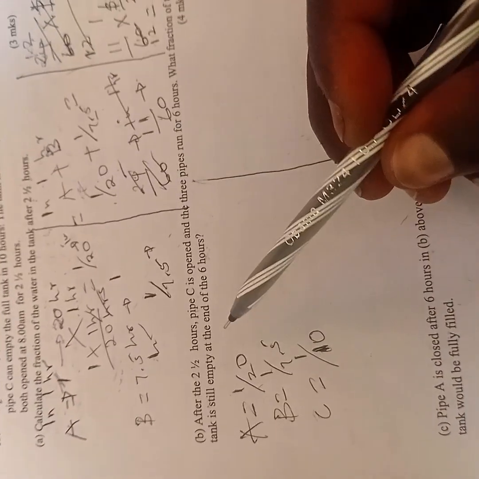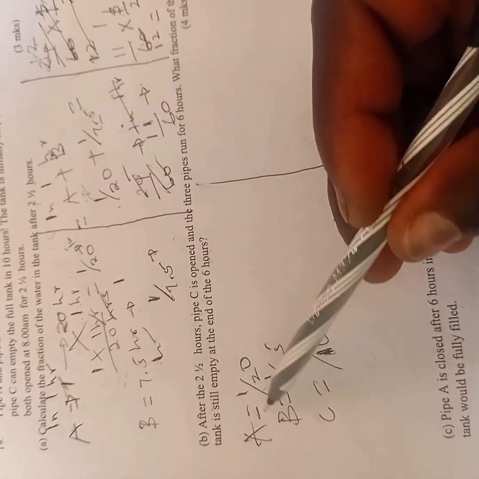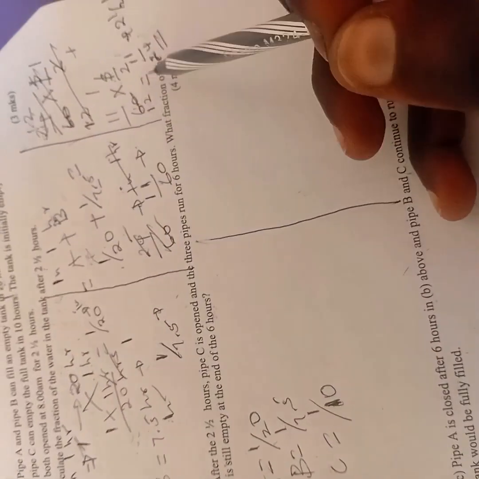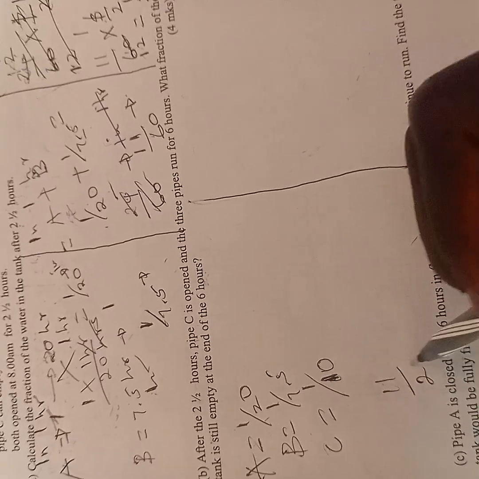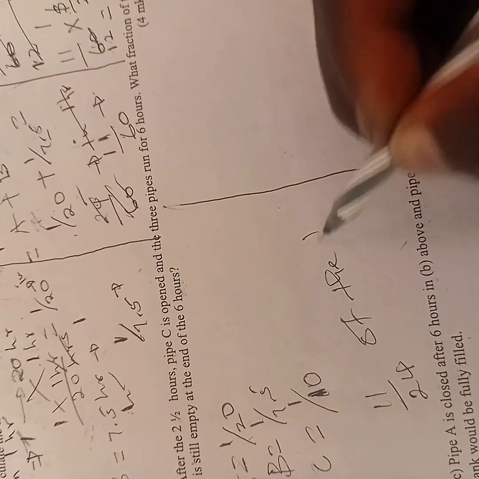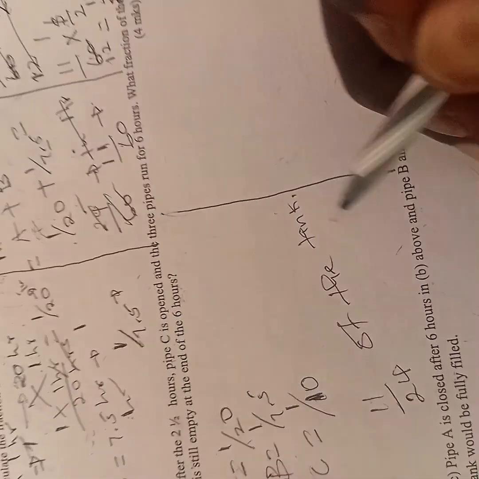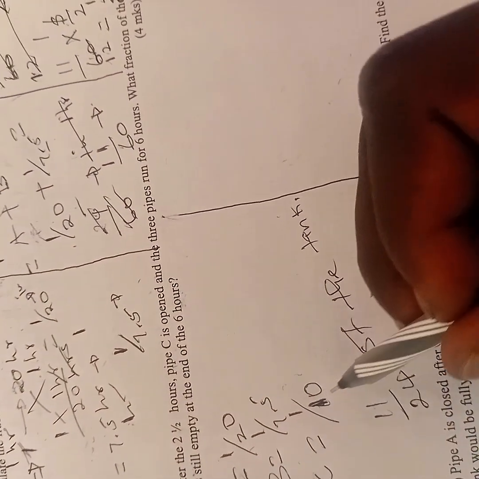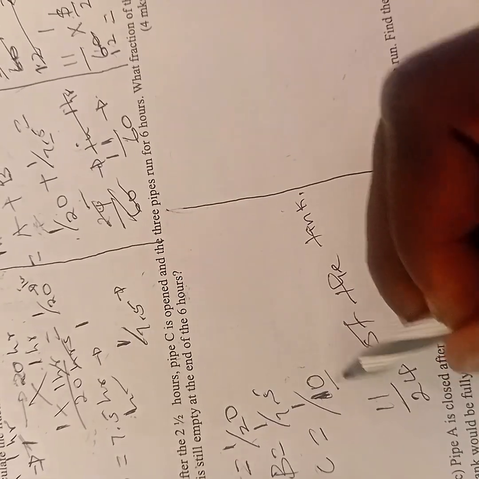What fraction of the tank is still empty at the end of the 6 hours? When we open this in 2.5 hours, we found it will fill 11 over 24 of the tank. Now C in 1 hour will remove water.